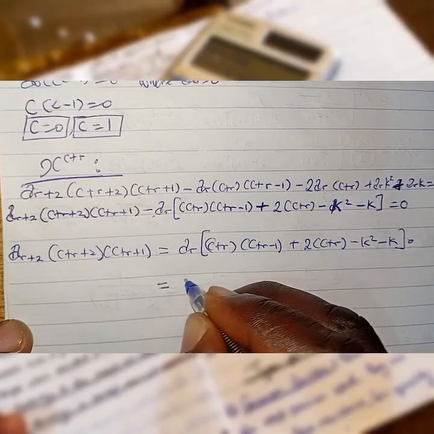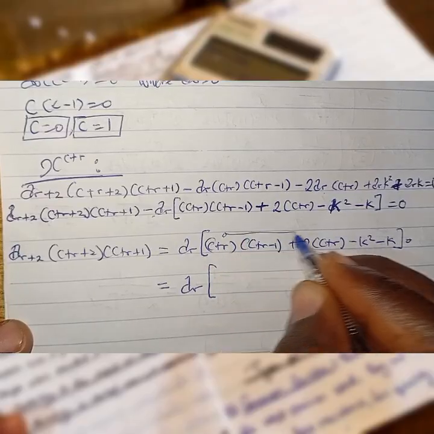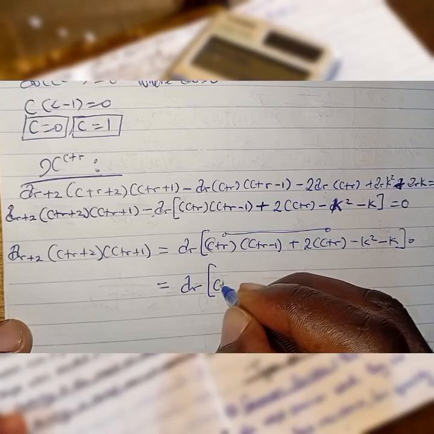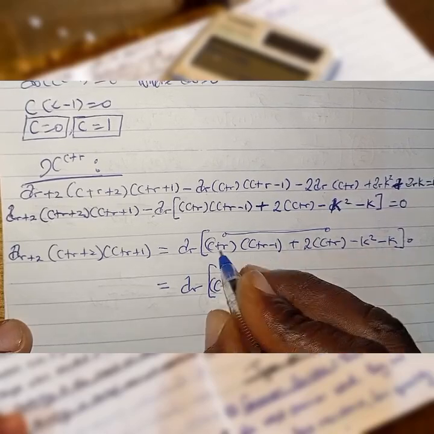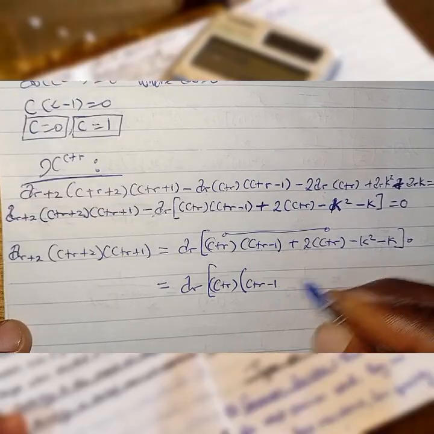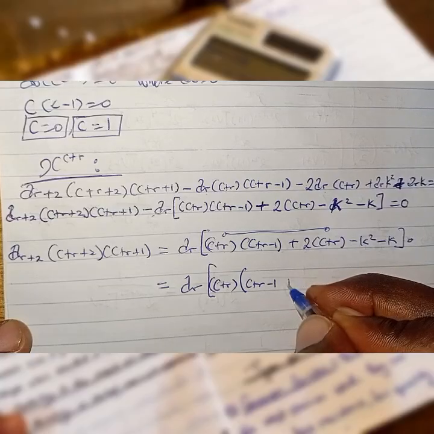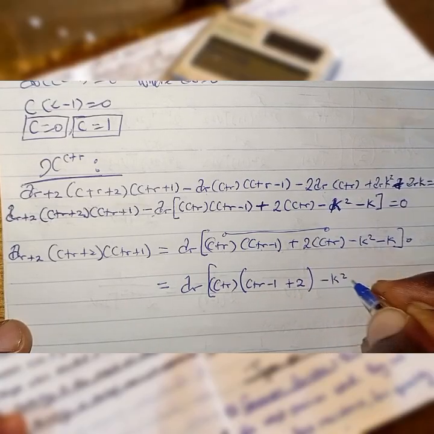Now what we have here, you can see that c plus r is common. So when you factorize c plus r, it's going to remain c plus r minus 1 here. When you take out c plus r, you're going to remain only 2. Then you close the bracket, minus k square minus k.